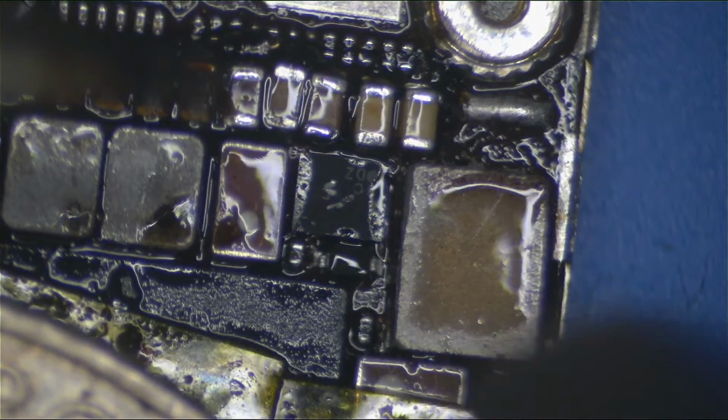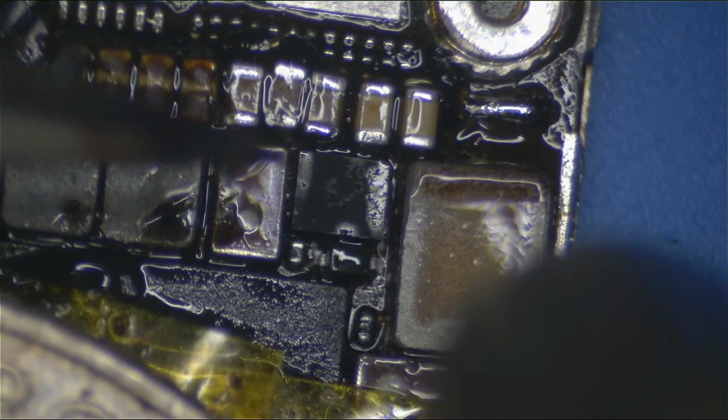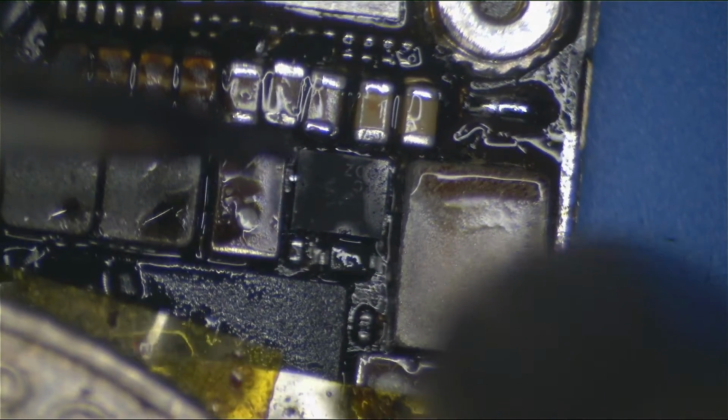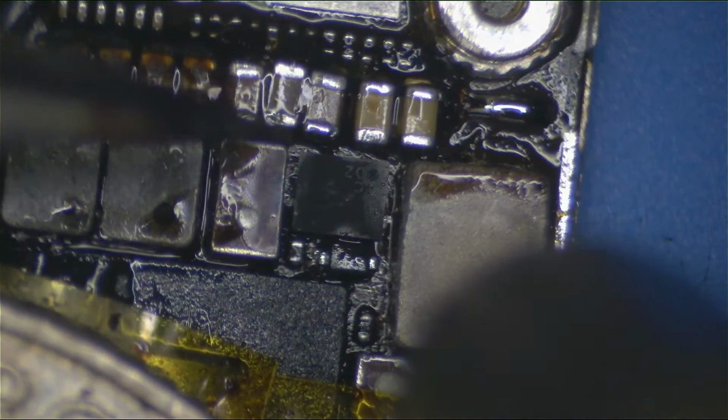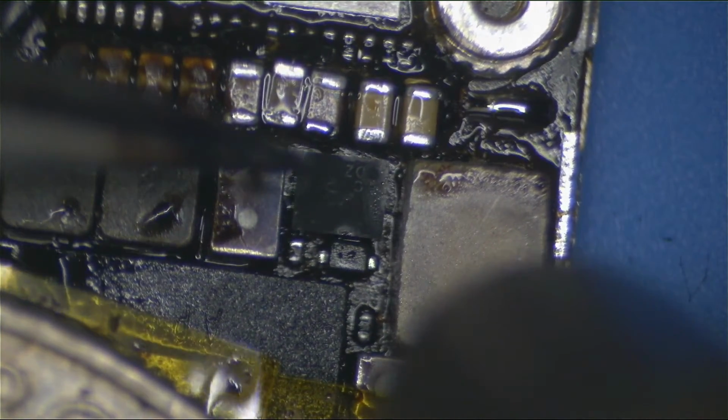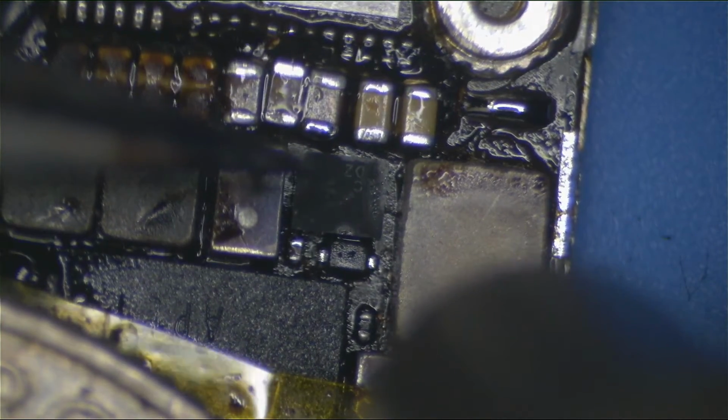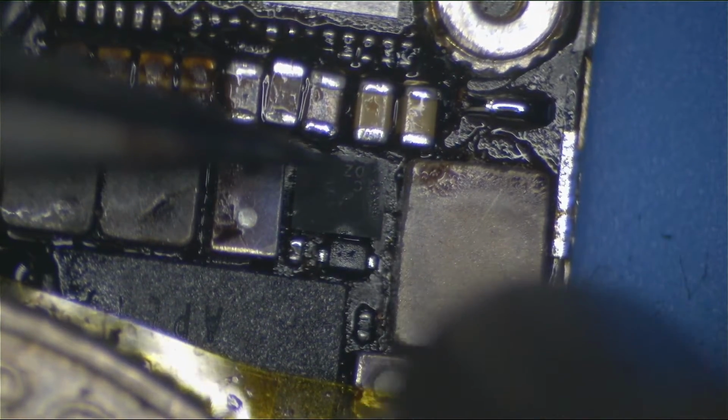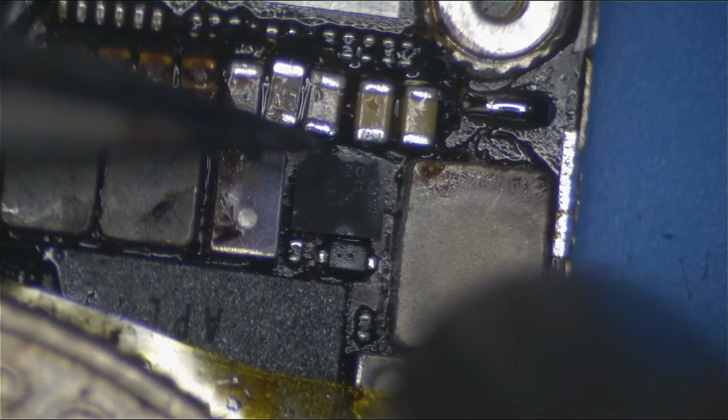I'm going to lower the hot airflow a bit, because I think that was part of the issue, the fact that it was blowing all over the place. And just wait for this chip to snap into place.